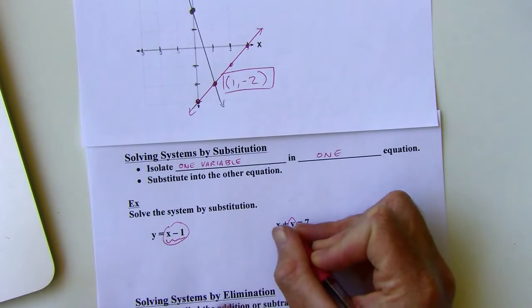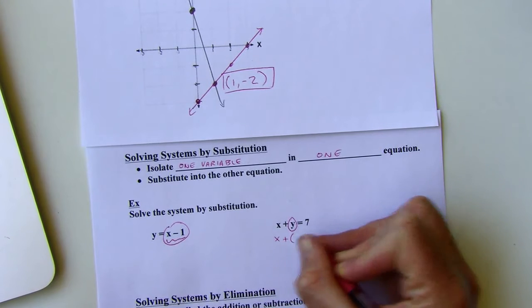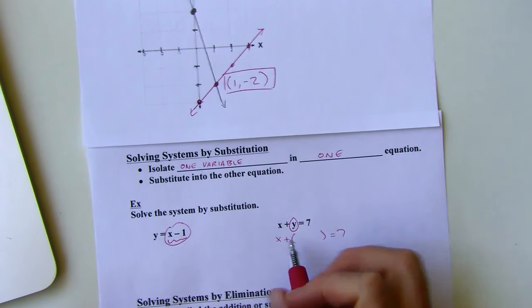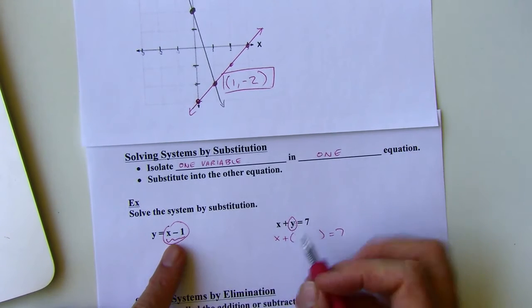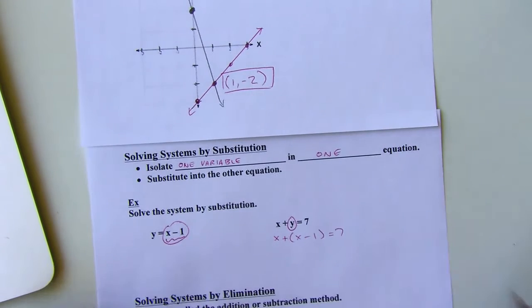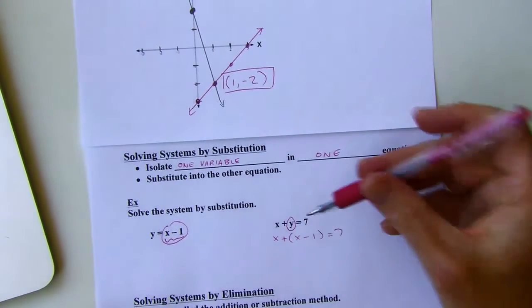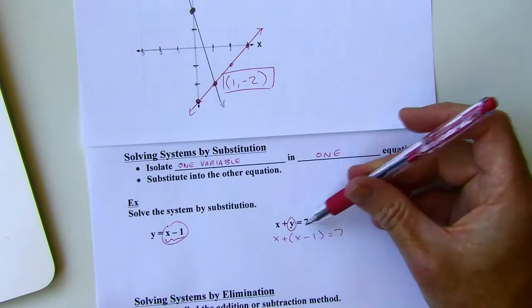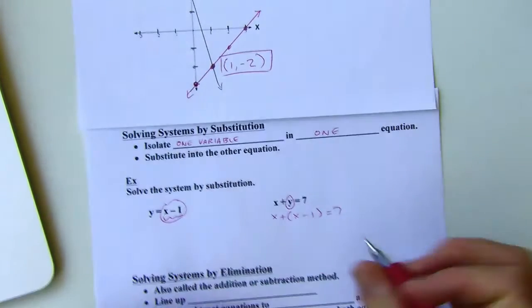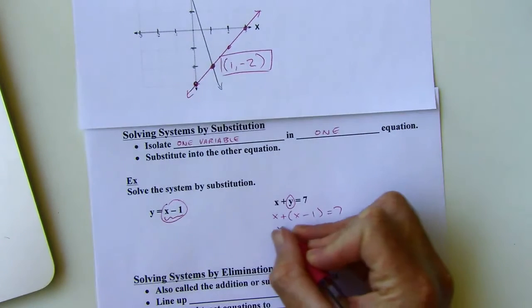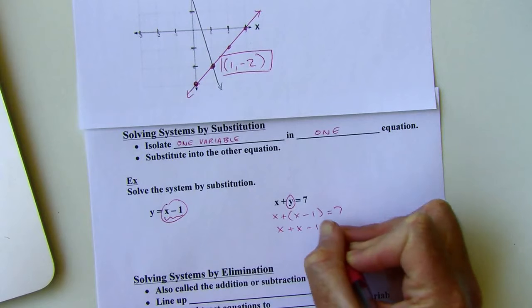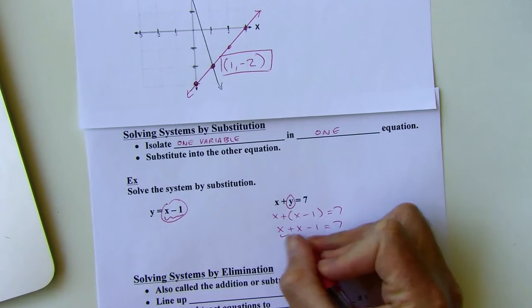So I'm substituting into the second equation. I'm going to use parentheses just to indicate where I substituted, replacing the y with x minus 1. If you didn't use parentheses here, it's not a big deal, but if I had a minus there, it would be, because then I'd have to distribute. So this would look the same without parentheses. And then I'll combine these like terms.